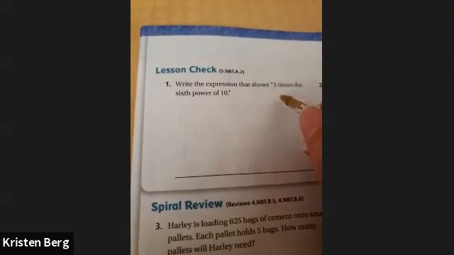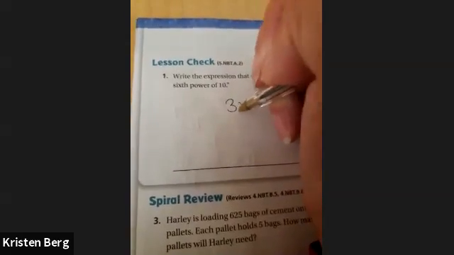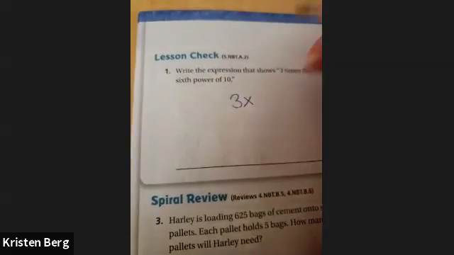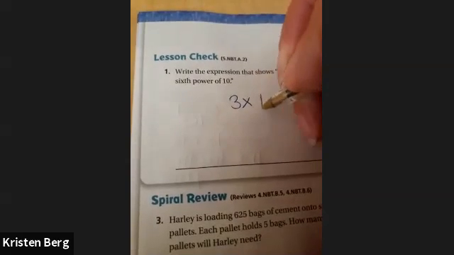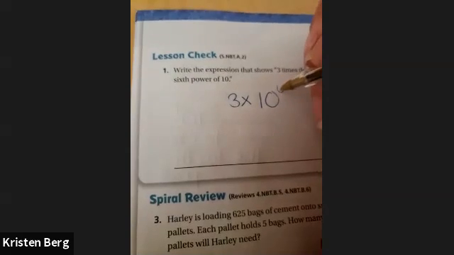But since this is weird how it's saying it, we can just do this one together. So 3 times. All right, so 3 times. Then it says the 6th power of 10. So what that means is you're still going to write 10, and then what is its power? It is 6. So that's just a way to do that.